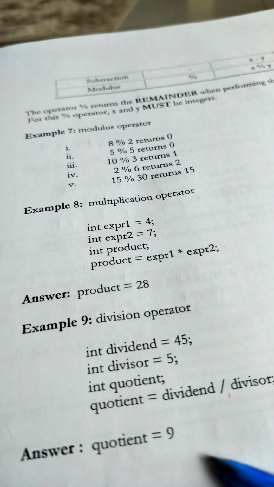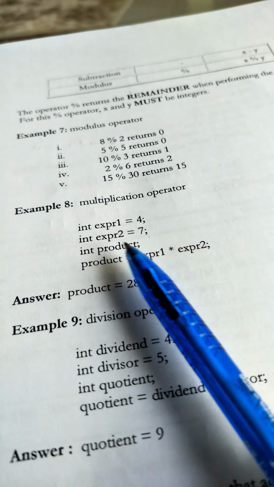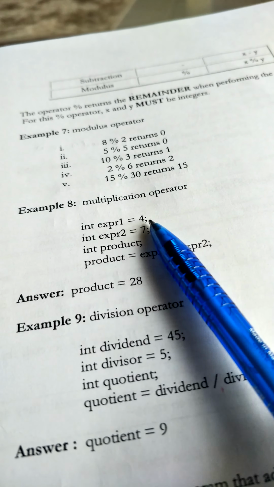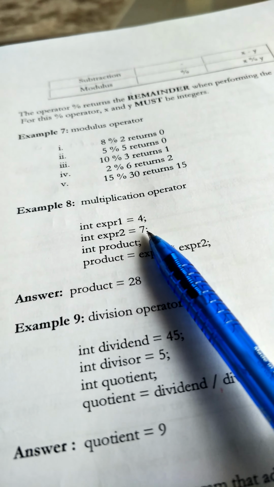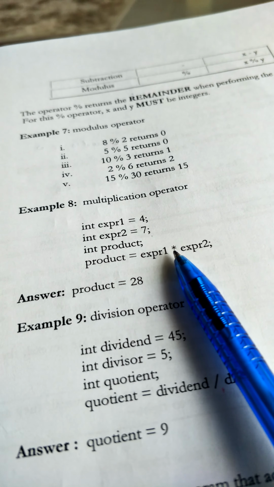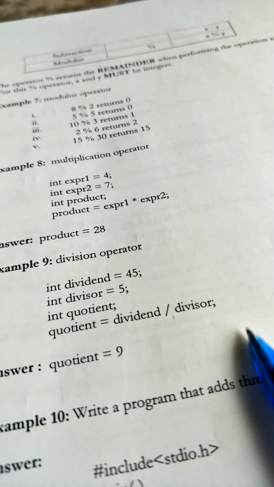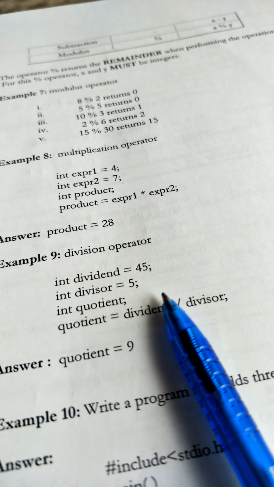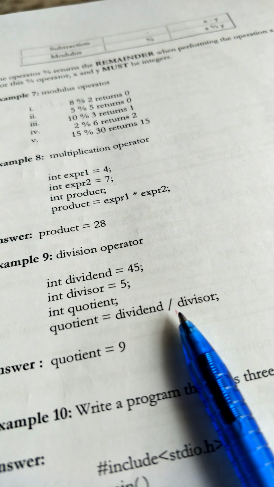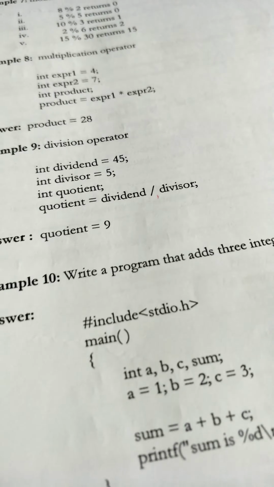Okay, and then this is the example of multiplication. We give initial values, expression 1 is 4, expression 2 is 7, and then we multiply, so this symbol stands for multiply. And this is for division. For division, we just use that.